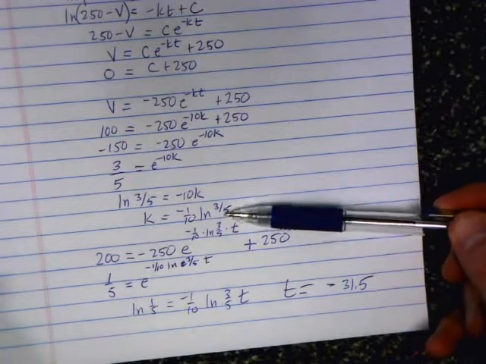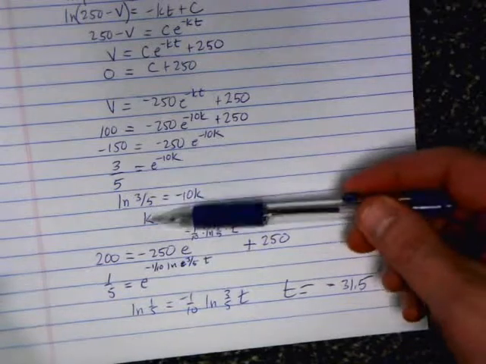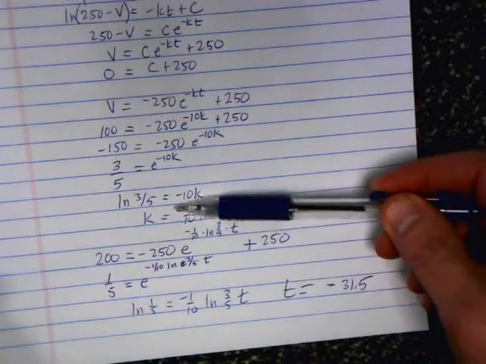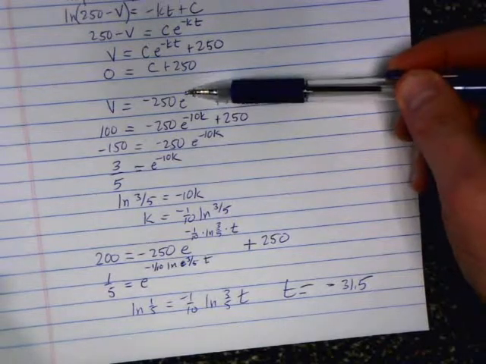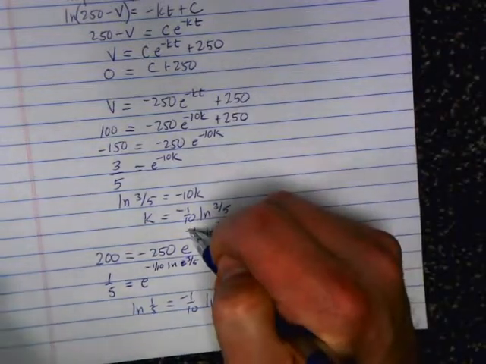Oh, I know where my mistake is. My mistake is right here. K turned out to be a negative number, didn't it? Because it's got a negative there. And then when I plug in, it's got a negative there. So negative and negative, this should be a positive.